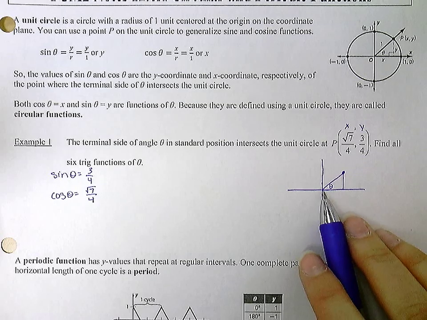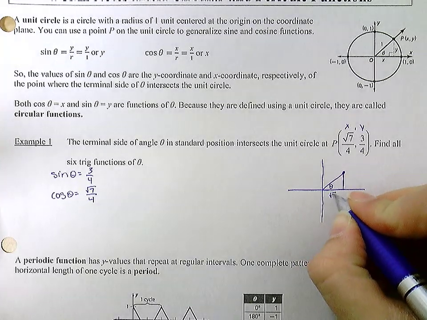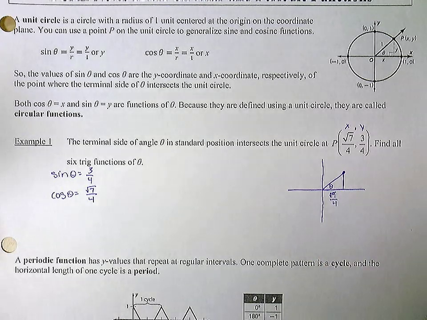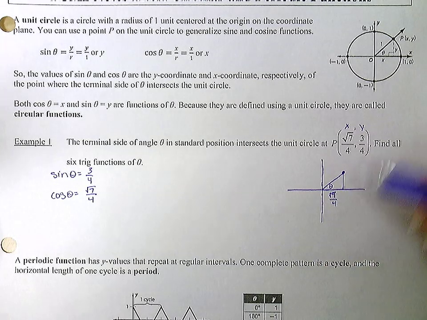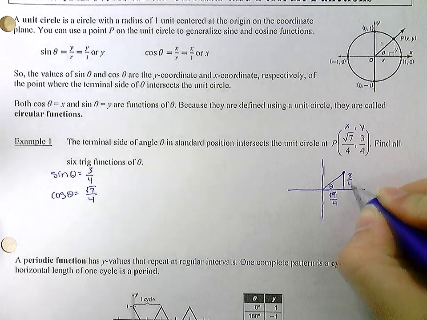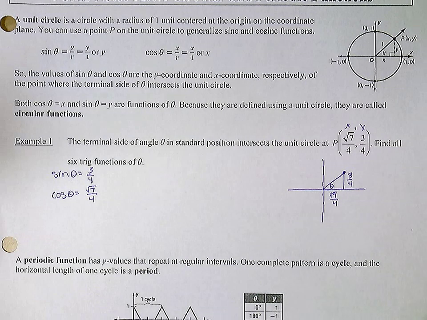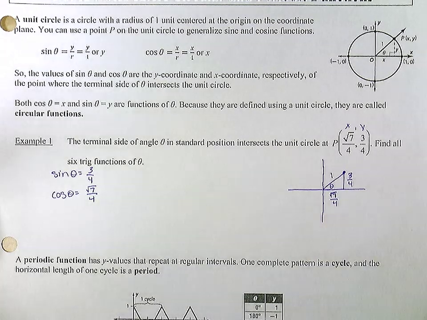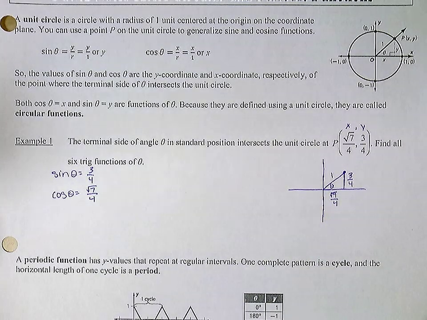I went right square root of 7 over 4, so that's the length of that side. Then the length of this side, I went up 3/4. Now your radius, or your hypotenuse, since this is a unit circle, is always 1.